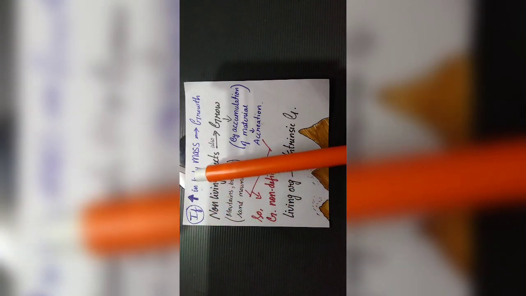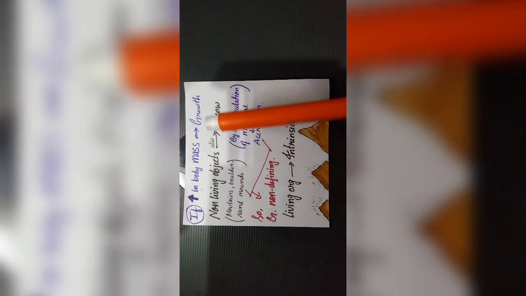Cell division occurs for two purposes. First purpose is obviously for growth. Second purpose is to replace lost cells in some tissues. That means when some damage or injury or accident occurs and some cells die, cell division occurs to replace them. If increase in body mass is considered as growth, then non-living objects also grow.